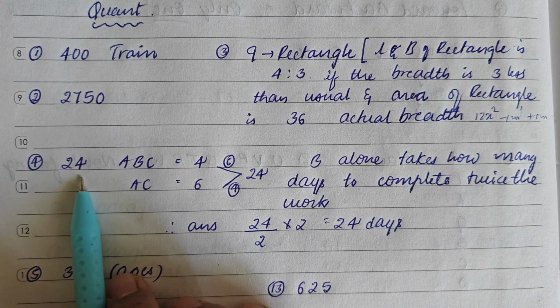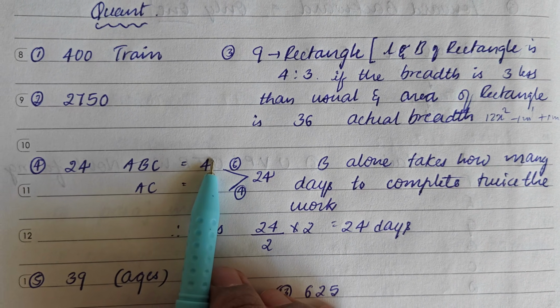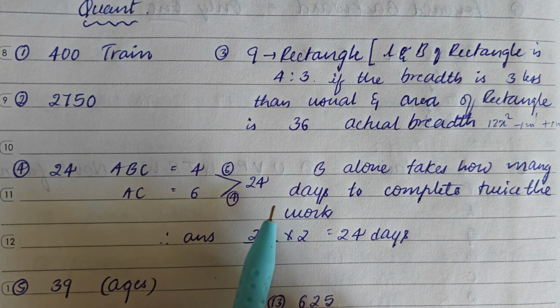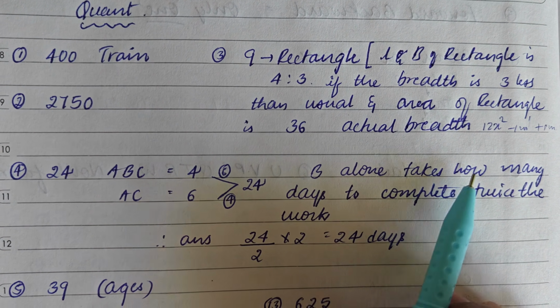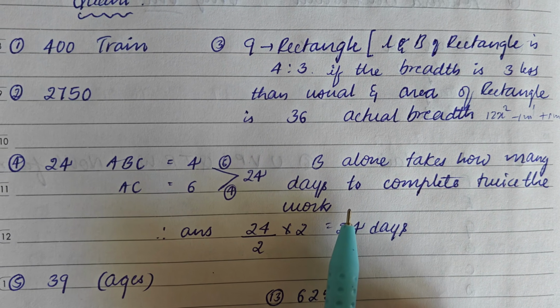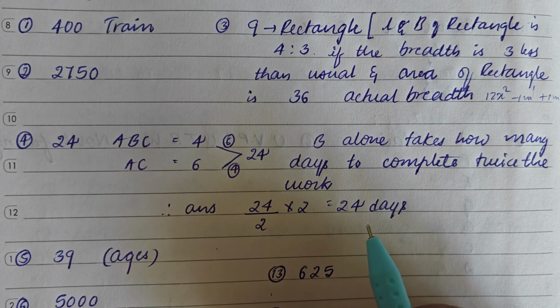Then one answer I got as 24, that too for a time and work problem. ABC can do the work in 4 days and AC can complete the work in 6 days. In how many days can B alone complete twice the work? For that the answer will be 24 days.